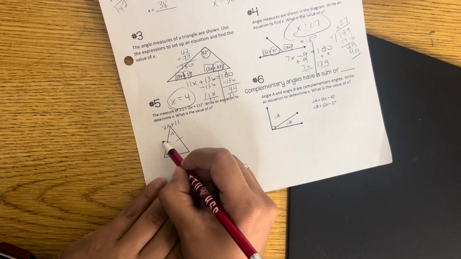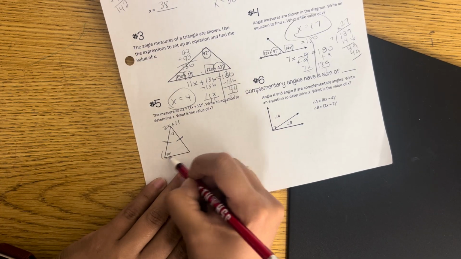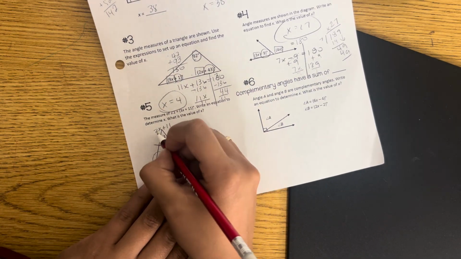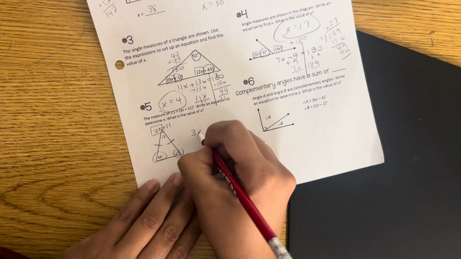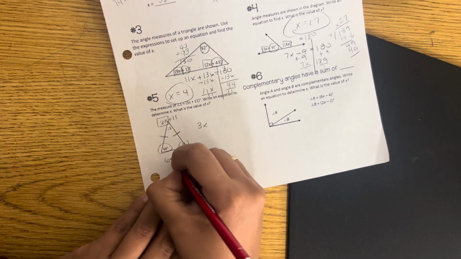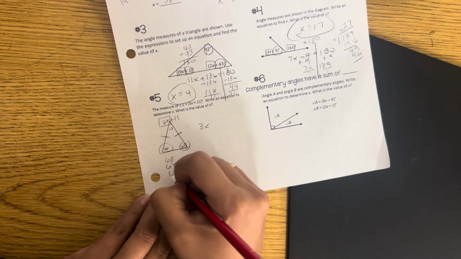And remember, this means that both of these sides are the same, which means both of these angles are the same. So they're both 68. So if I do my squares, the only square would be 3x. My circles would be 68, 68, and 11. So I'm going to have to add them up.